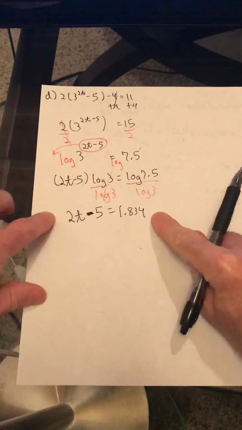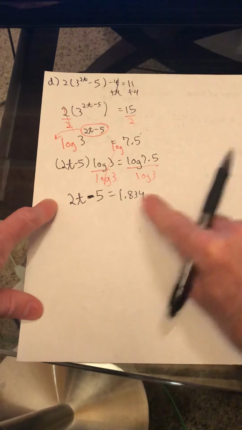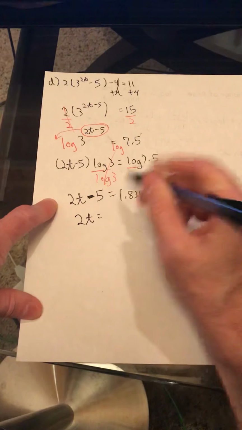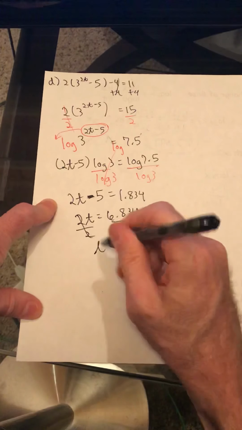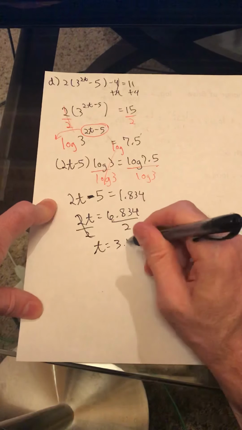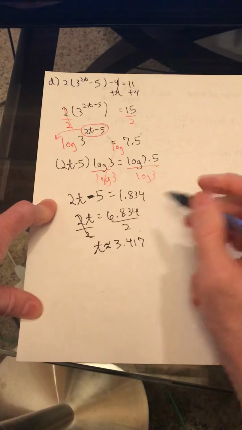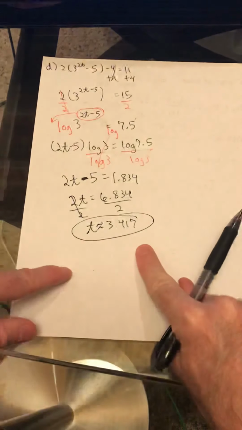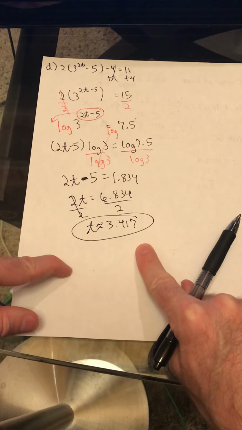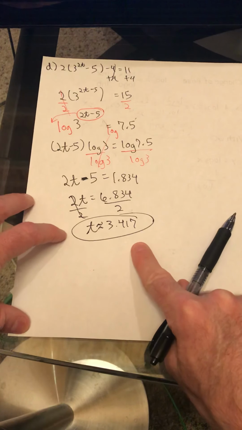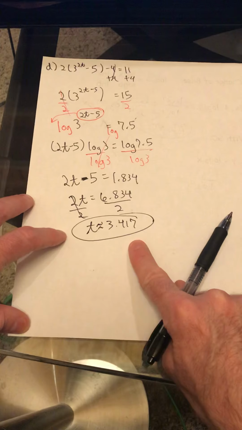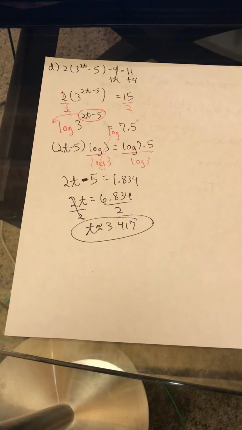All right, so once you get here, you've done the vast majority of the algebraic work. Now just add the 5, so 6.834, divide by 2, 3.417, roughly. So like I said, this one has a lot of steps involved. The main thing you have to be careful about is making sure as you go through it, you do not get any of those steps out of order. Otherwise, it'll completely change the answer you get. So that one is definitely the most involved thing that we'll probably look at here today.